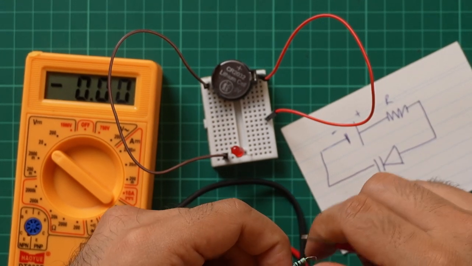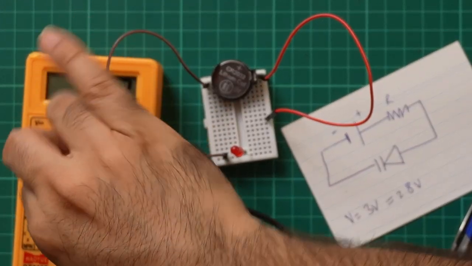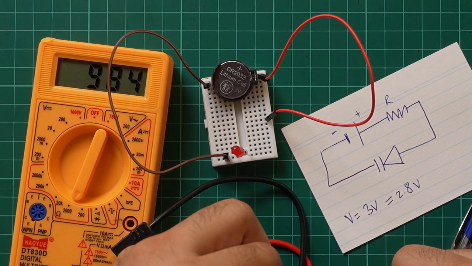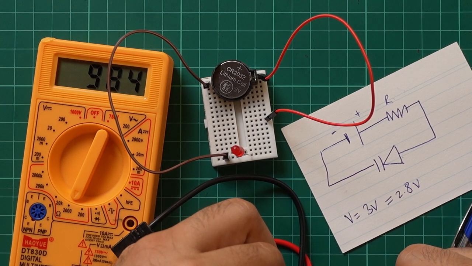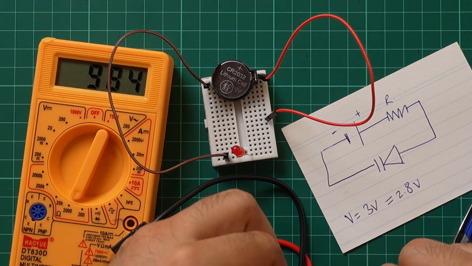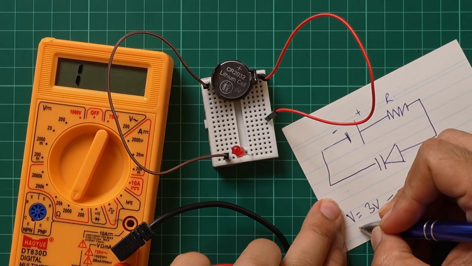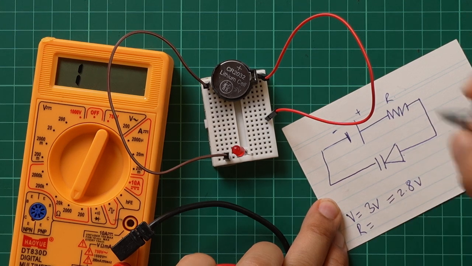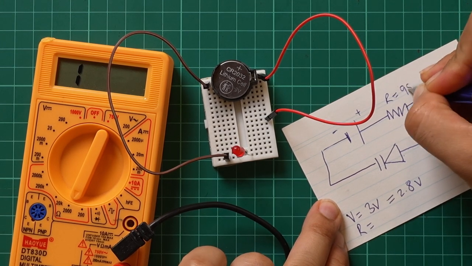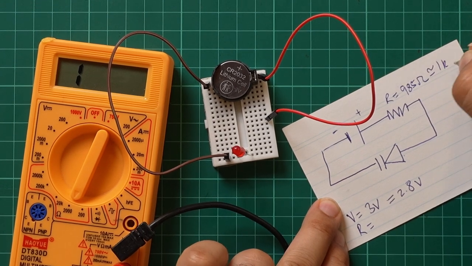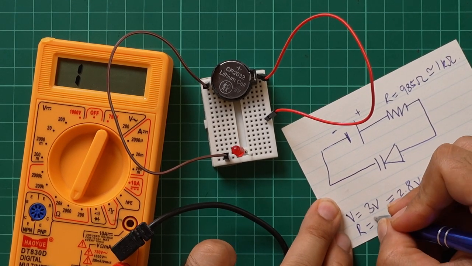I have to remember to change this to the resistance setting. The exact resistance is 984 ohms. So let me write that down. The resistance on this is equal to 985 ohms, which is approximately 1 kilo ohm.